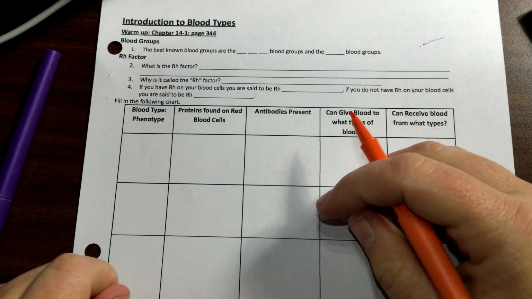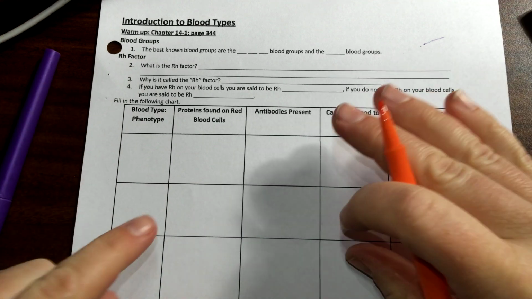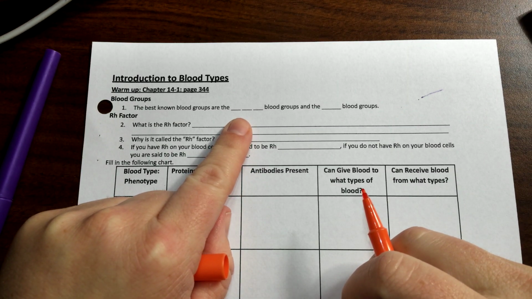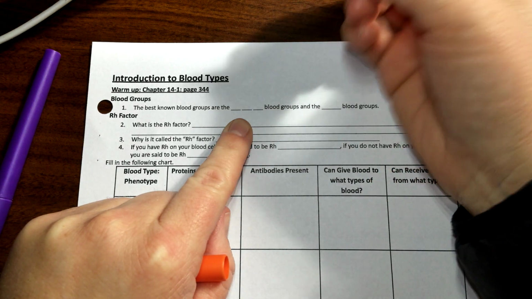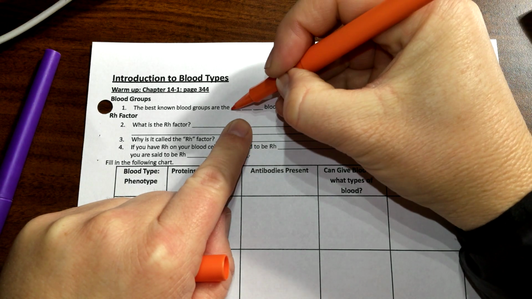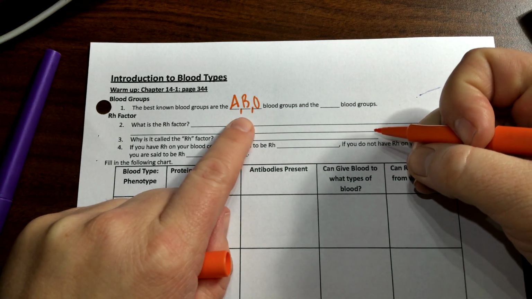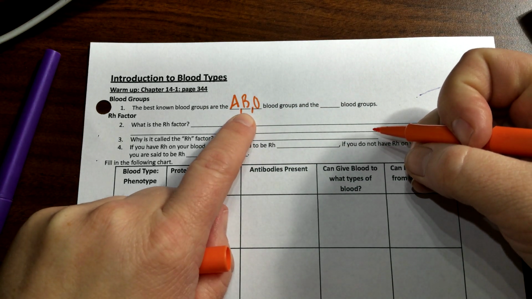You could pause the video to try and guess. What are the different blood types? Do you know what the different blood types are called? Take a second to think about that. The common blood groups are called A, B, and O. Okay, so most people know that they're either type A, B, or O.